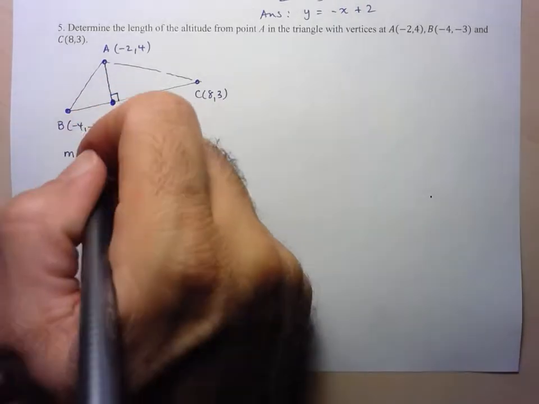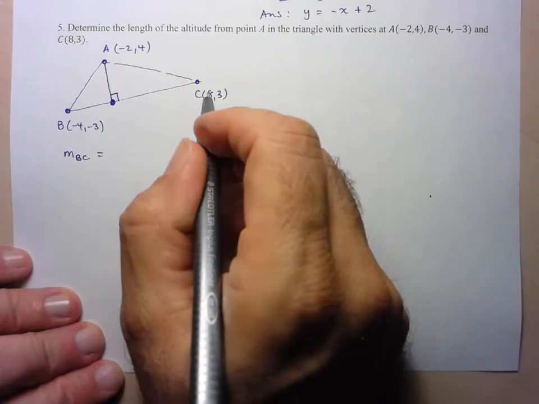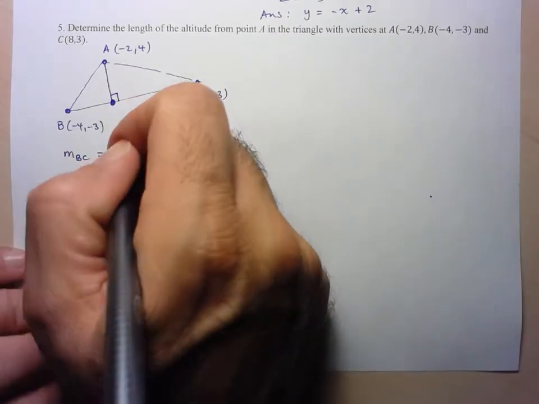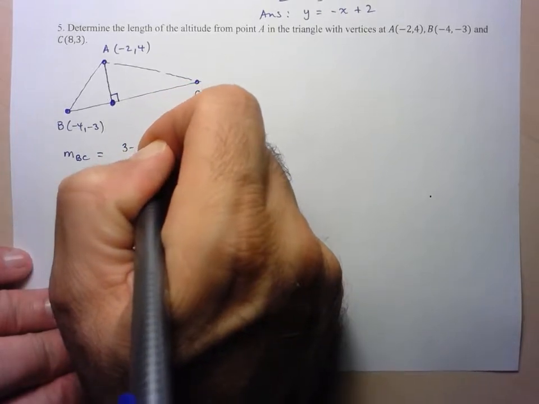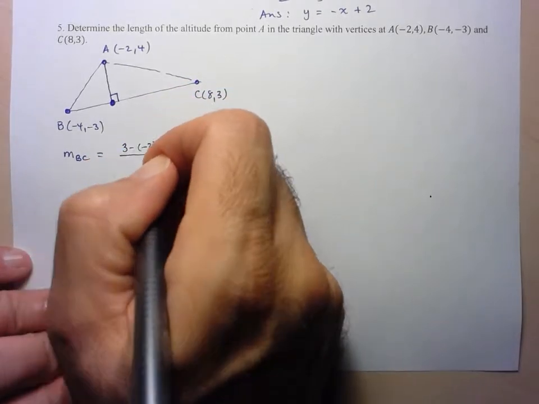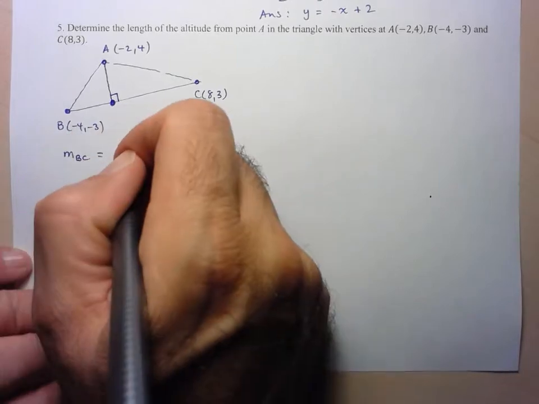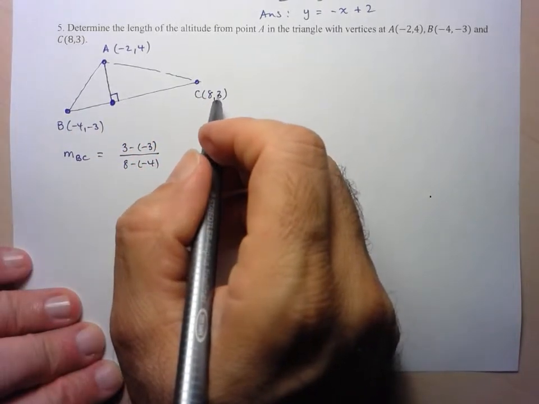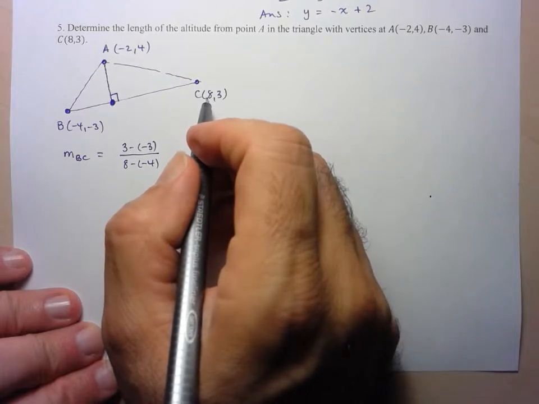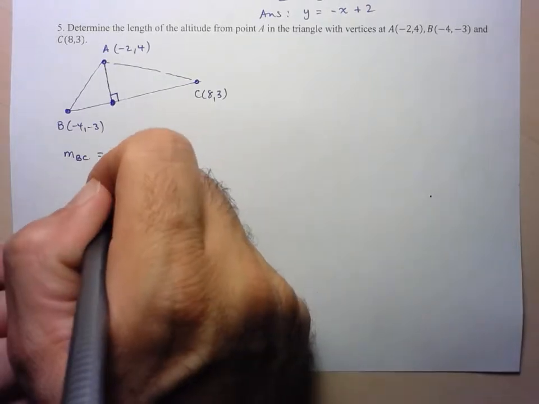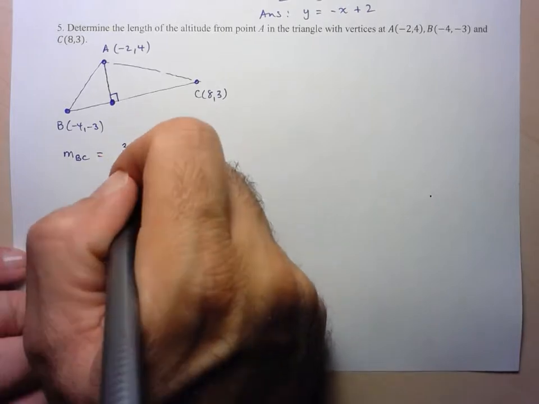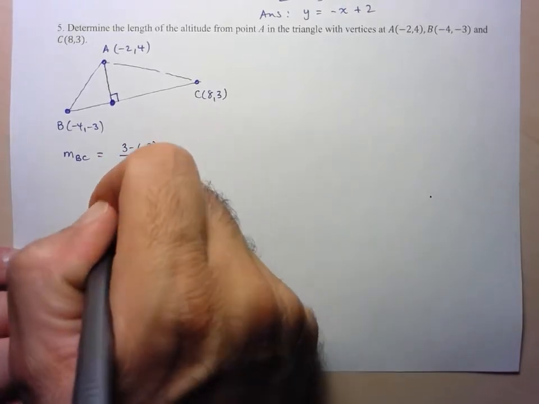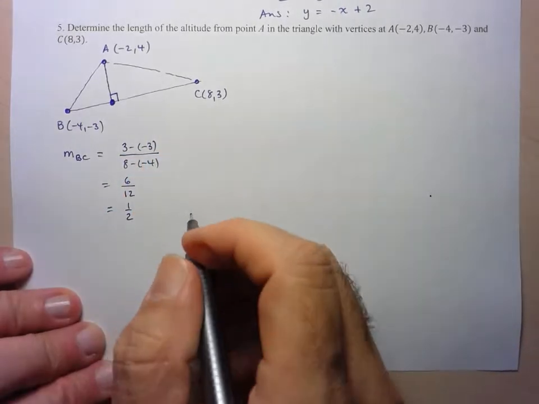to find the equation. So the slope of BC is going to be y2 minus y1 over x2 minus x1, so 3 minus -3. Remember, the order has to be kept here, and 8 minus -4. If I started with point C to begin with, I have to then start with point C in the denominator also. So what do we have here? This is going to become 3 plus 3 is 6 over 8 plus 4 is 12. So our slope is going to be 1/2.